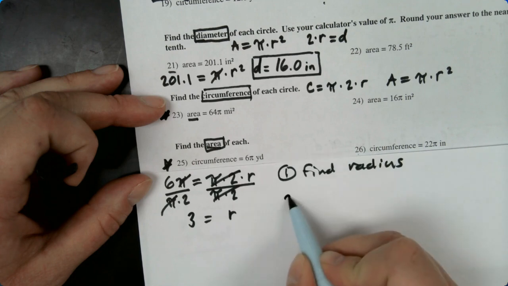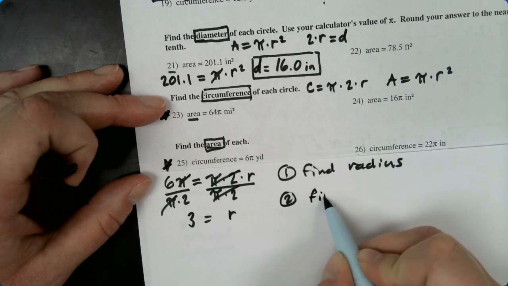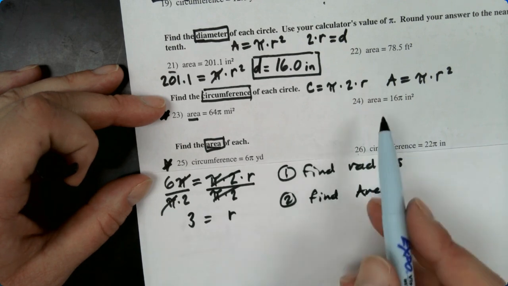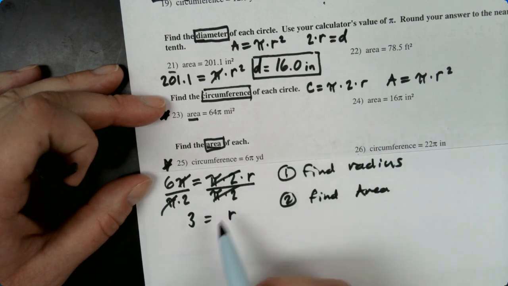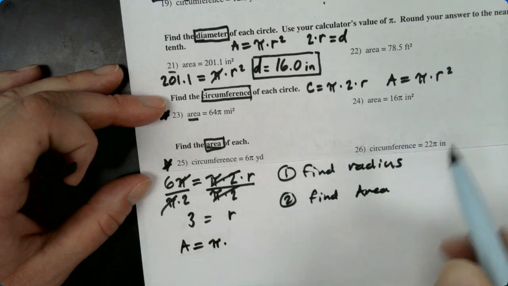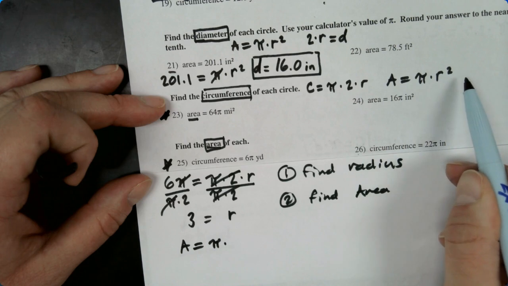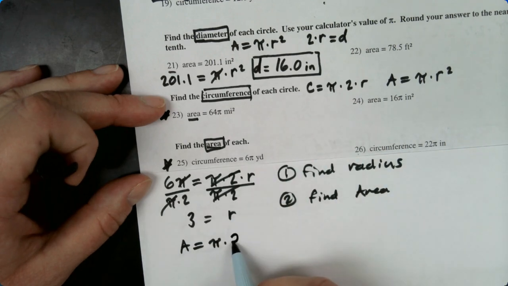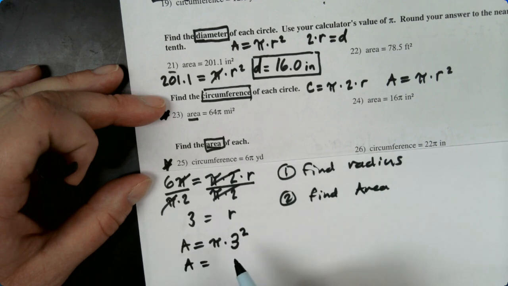Once we find the radius, we need to find the area. So the area is pi times the radius squared. The radius, we just found, is 3. Pi times 3 squared. Does anyone know 3 squared? 3 times 3? 9.